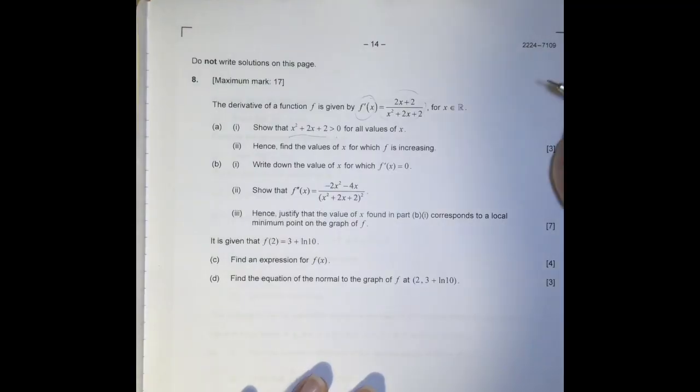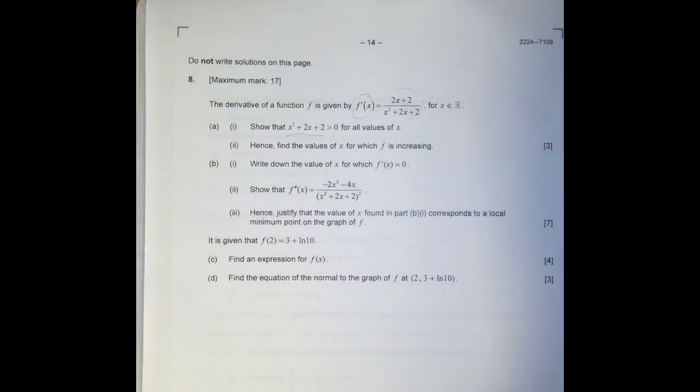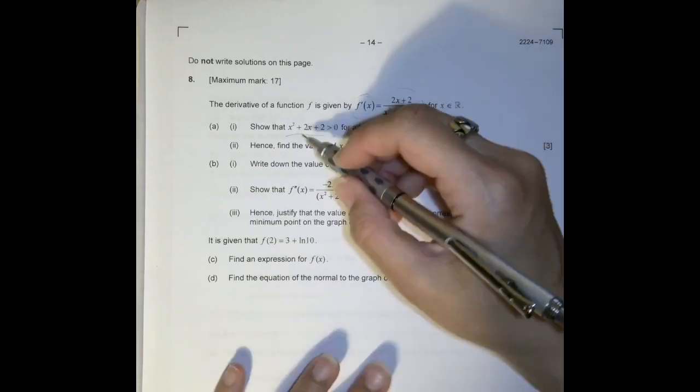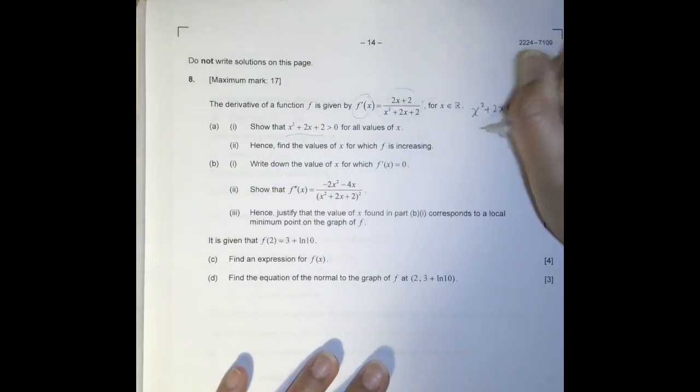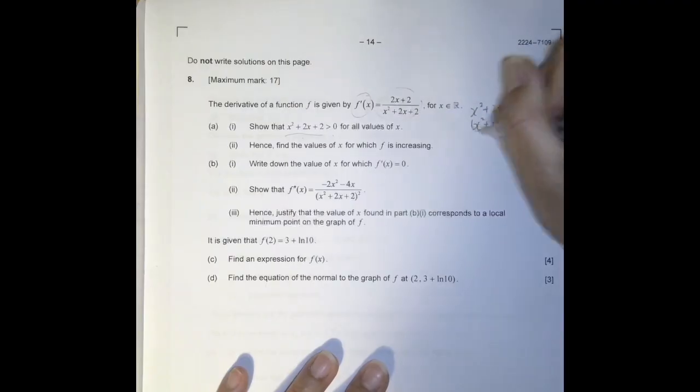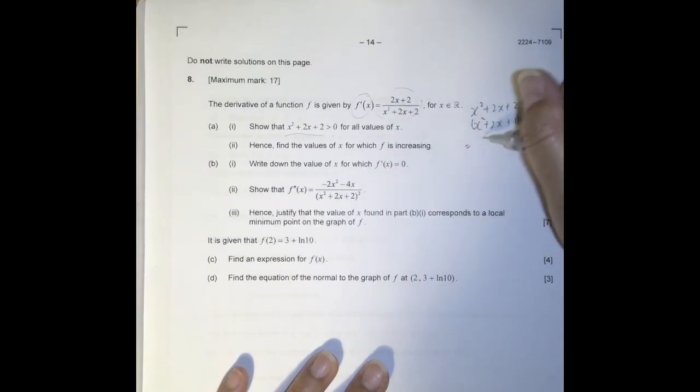There are different ways to do it. For me, I will just find the vertex of this bit first. So we have x squared plus 2x plus 2. If I do completing the square, I get x squared plus 2x plus 1 minus 1 plus 2. So we have (x plus 1) squared plus 1.